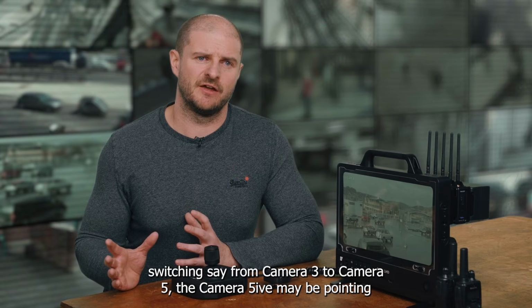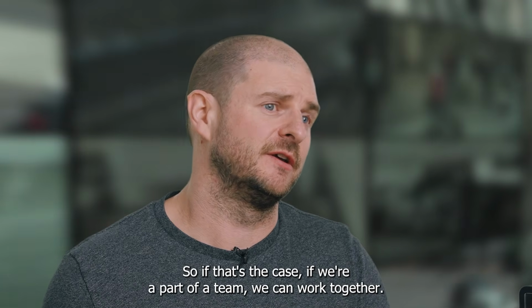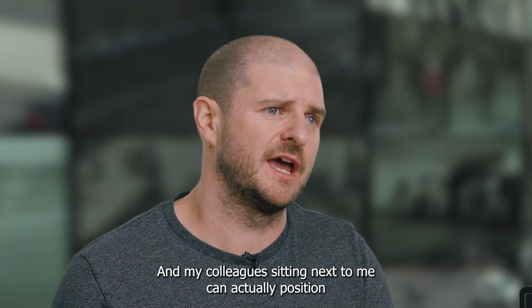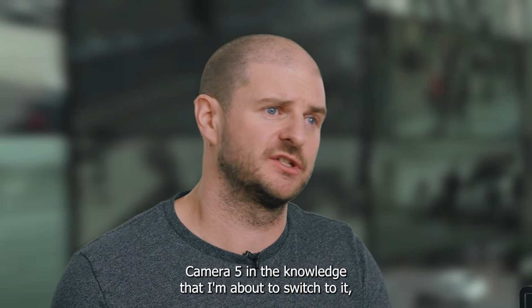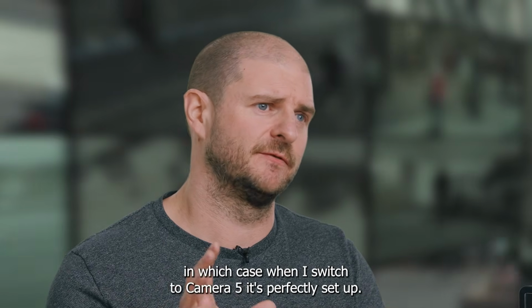Camera 5 may be pointing in a slightly different orientation to where I'm tracking a target. So if we're part of a team, we can work together, and my colleague sitting next to me can actually position camera 5 in the knowledge that I'm about to switch to it, in which case, when I switch to camera 5, it's perfectly set up.